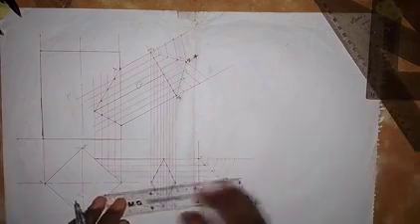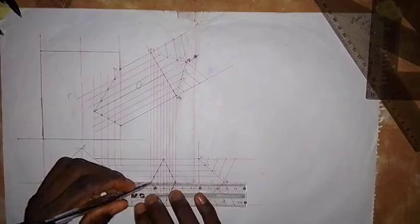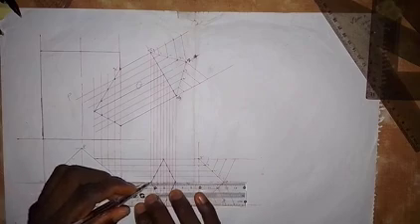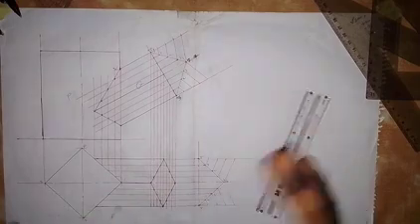Everything is done. And then here in the plan also, this line is supposed to be a thick line because there is a corner. So there's a corner here, so this line is a thick line. So there's a corner here. So these 3 lines are thick lines. So we have completed now.